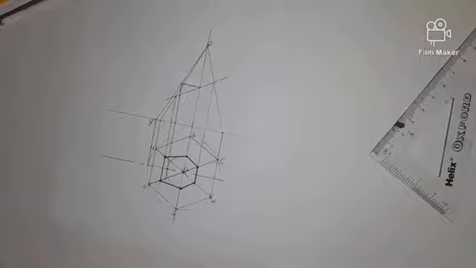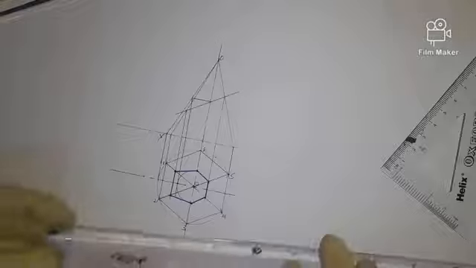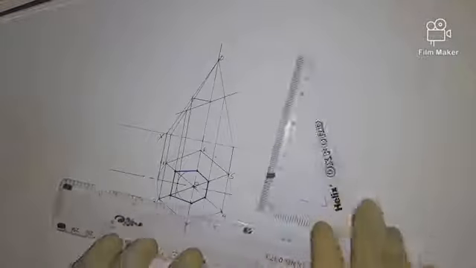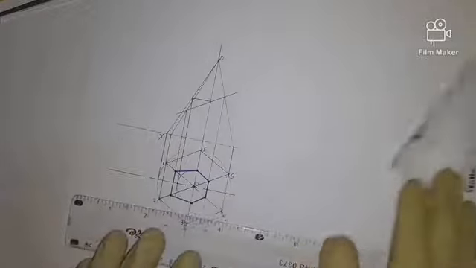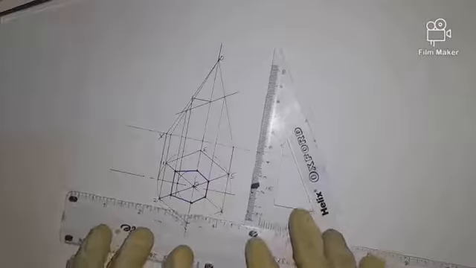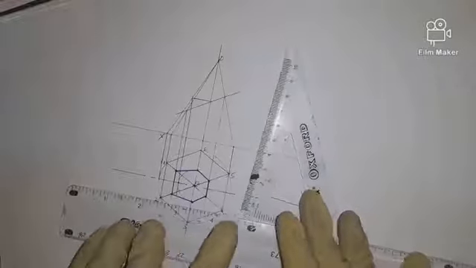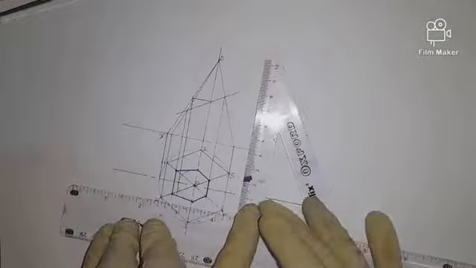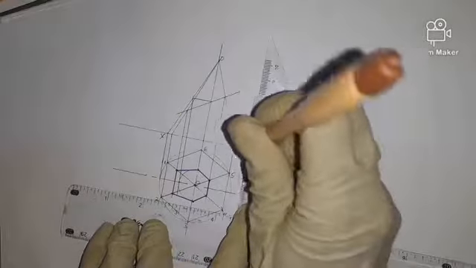From here, we are going to draw our end elevation. How to draw an end elevation? We project from the plan and the front. So we are going to have a vertical line somewhere here, and we need to have that vertical line. So we can draw it.